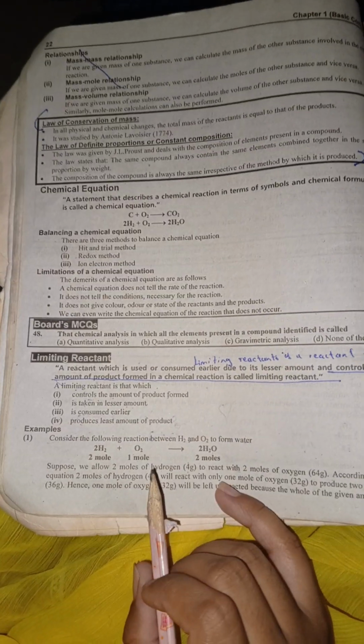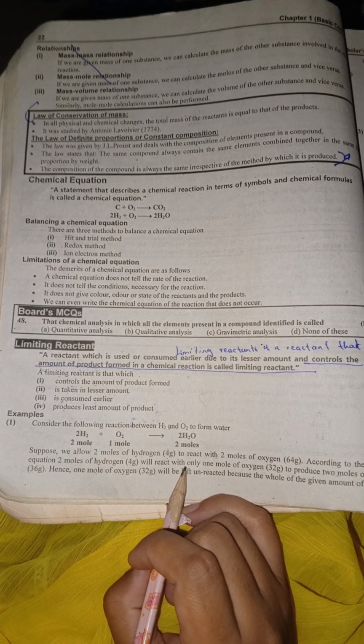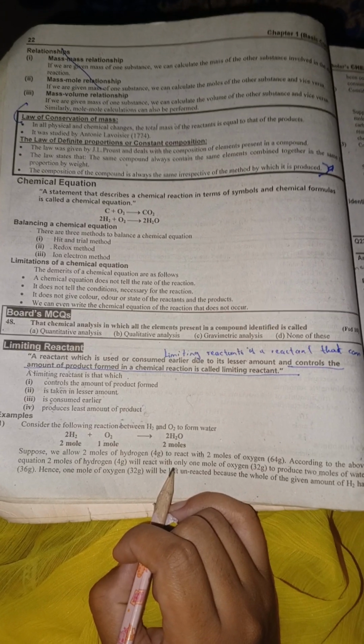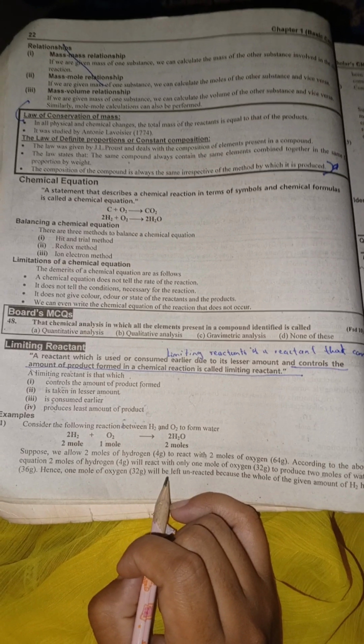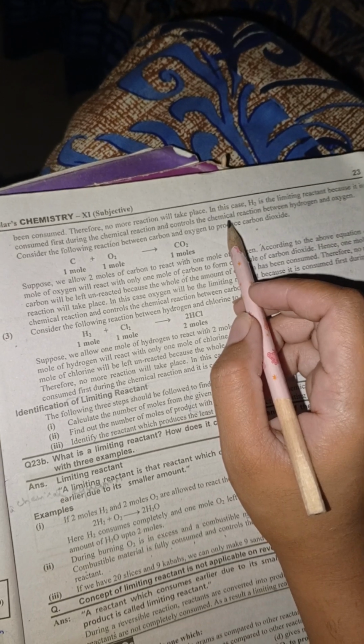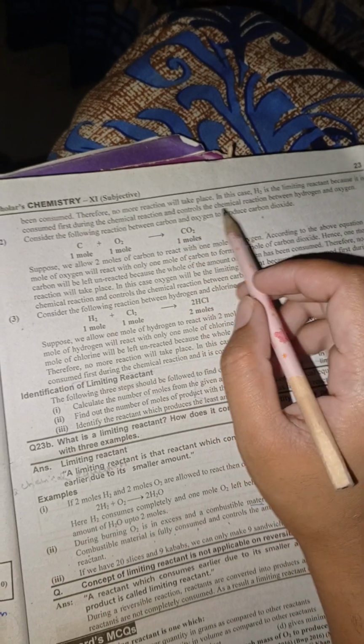Suppose we allow 2 mole of hydrogen to react with 2 mole of oxygen. According to the above equation, 2 mole of hydrogen will react with only 1 mole of oxygen to produce 2 mole of water, 36 gram. Hence 1 mole of oxygen, 32 gram, will be left unreacted because the whole of the given amount of H2 has been consumed, therefore no more reaction will take place. In this case, H2 is the limiting reactant because it is consumed first during the chemical reaction and controls the chemical reaction between hydrogen and oxygen.